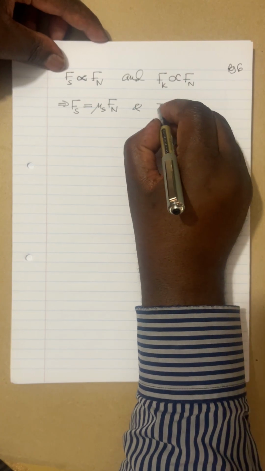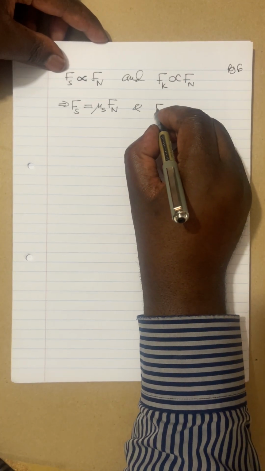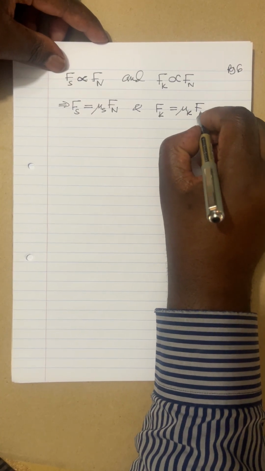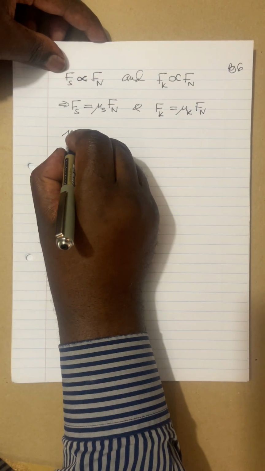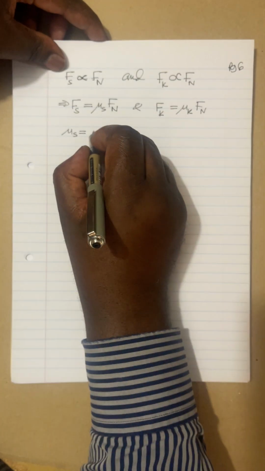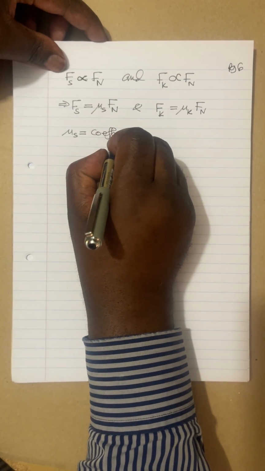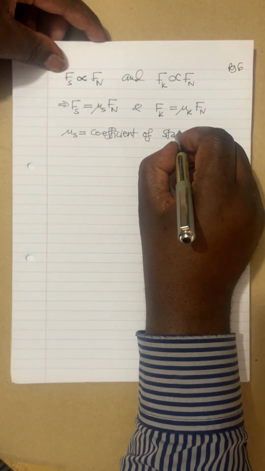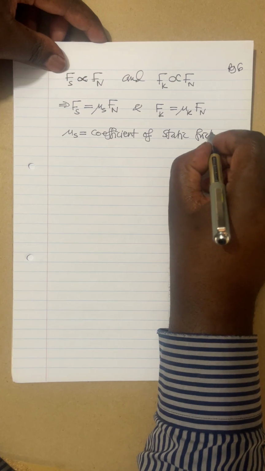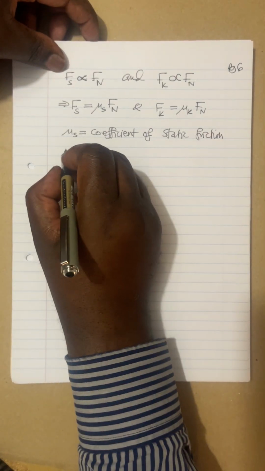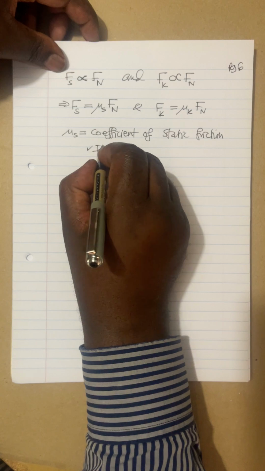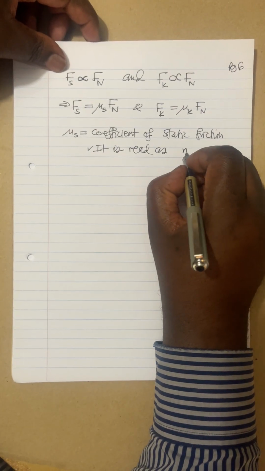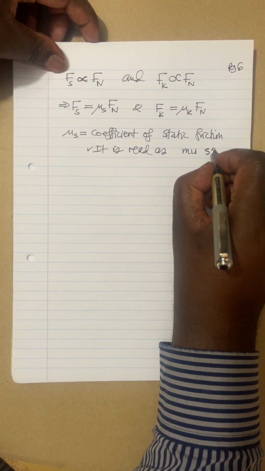And also here, to change that mathematical relationship into an equation, we're going to have Fk equals mu k times Fn. I must say that mu s is known as the coefficient of static friction, and it is read as mu s.